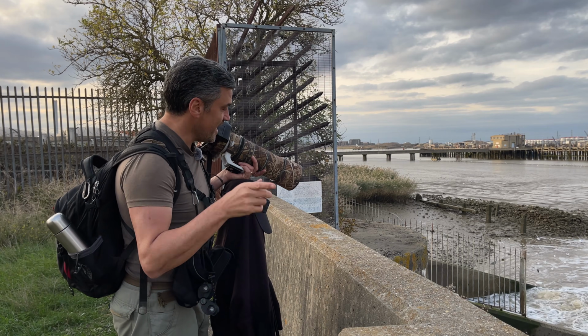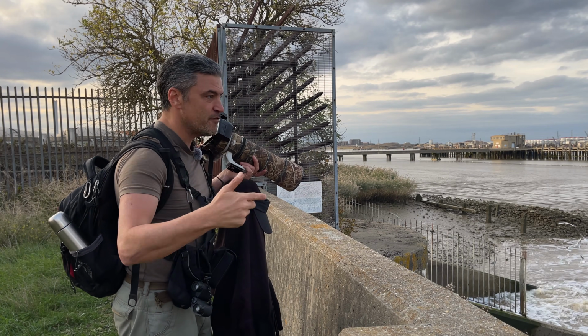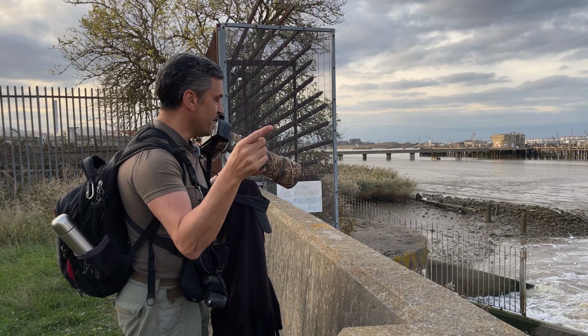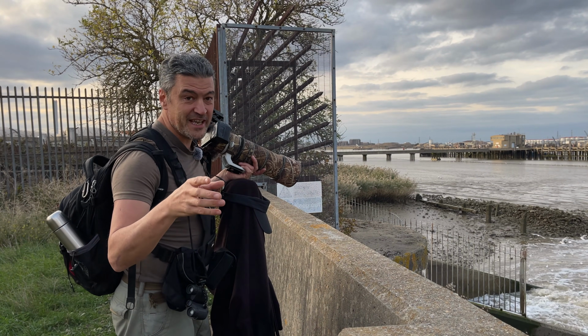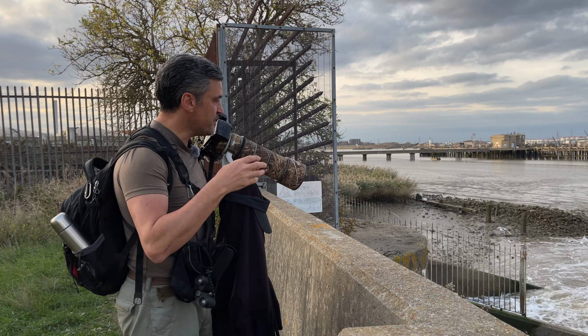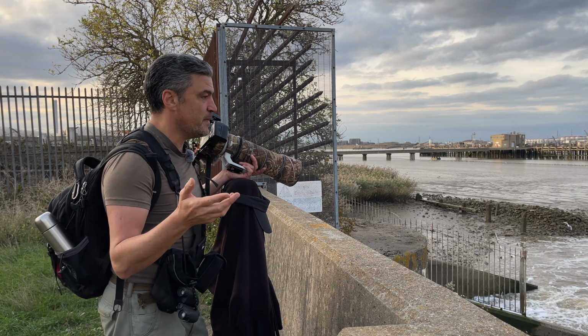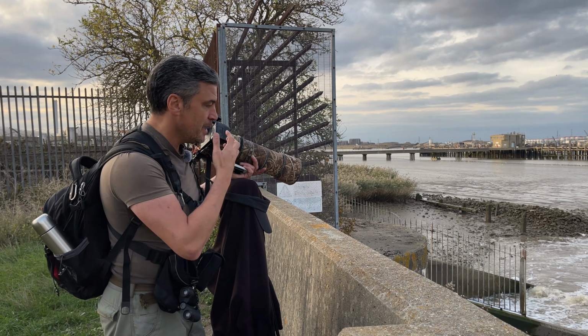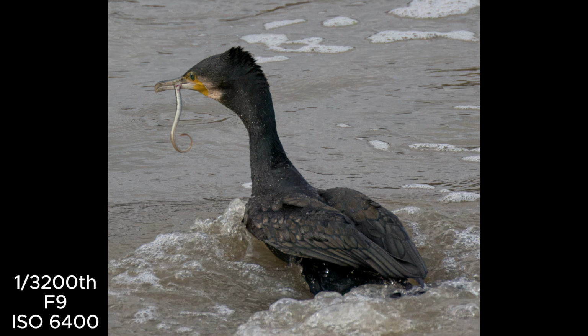Sorry about the flights again, as usual. Whenever I come here, they come by every few minutes. But I'm running the photos over. I'll give you the settings of what it's chosen to do. Now, with the cormorants, obviously, it's going to be up at the 6400 ISO. And reminder, I'm not adjusting any of the exposure. This is exactly how it was lit.